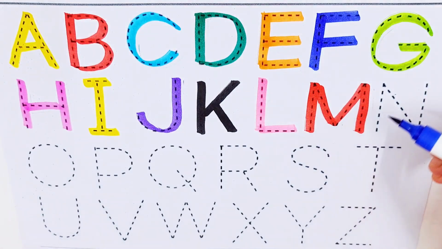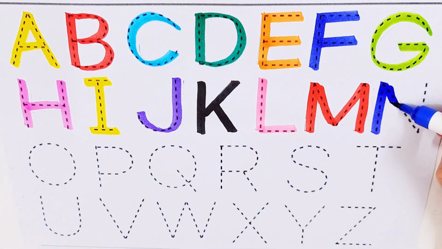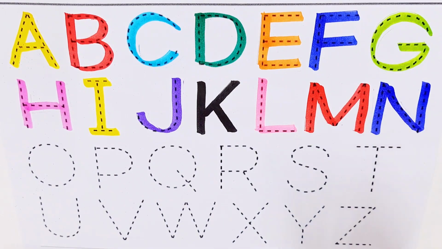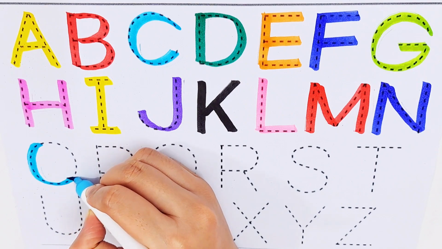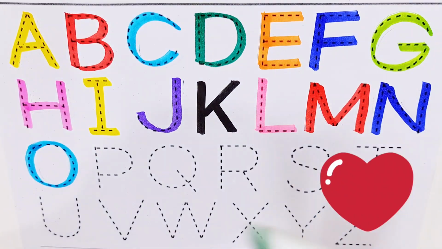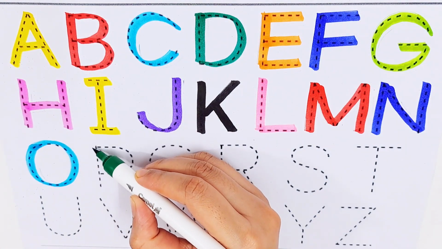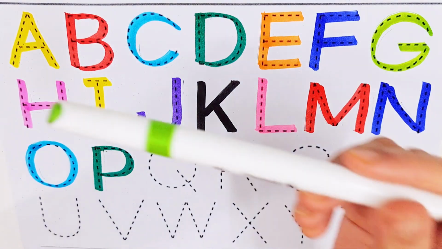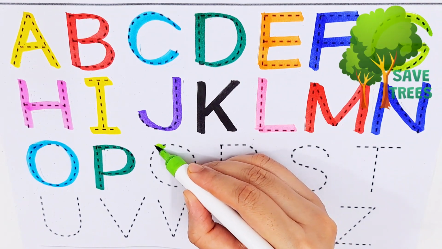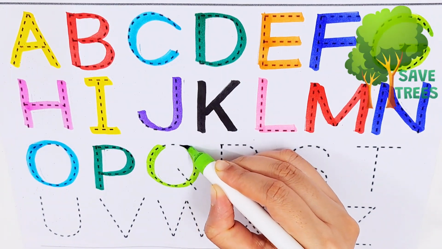Dark blue color. N for nails. Sky blue color. O for olive. Dark green color. P for pencil. Light green color. Q for quilt.